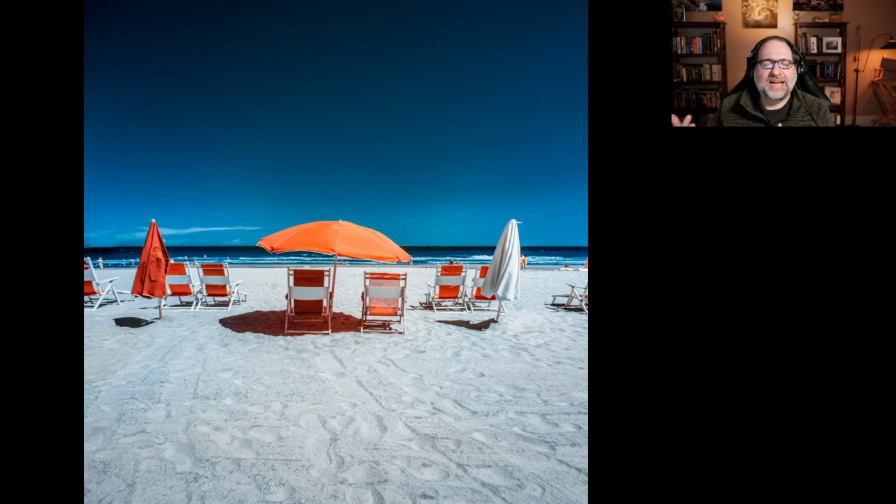Cloudy days, not as good. Shaded conditions, not as good. You'll get less contrast in your image, and really you want to avoid the golden hour. If you get even within an hour of the golden hour, the quality of light for infrared and the contrast is just going to plummet. So you really want that midday light.